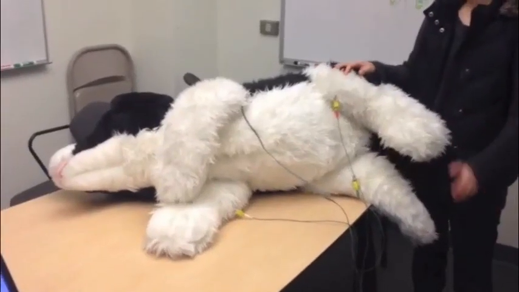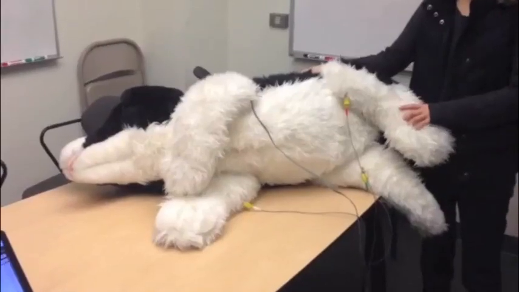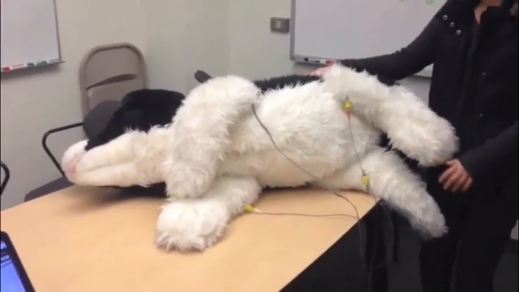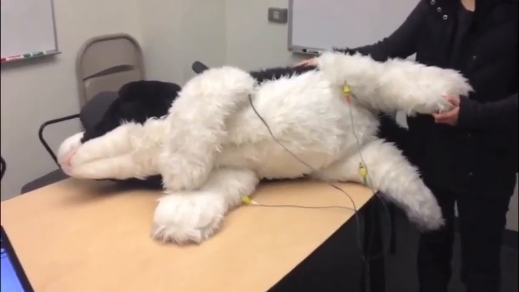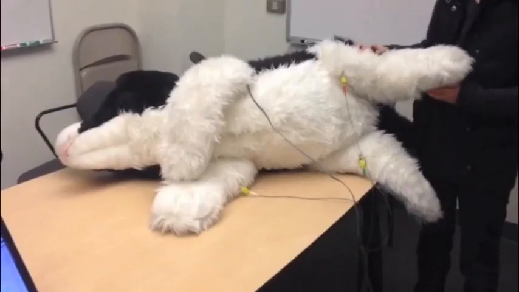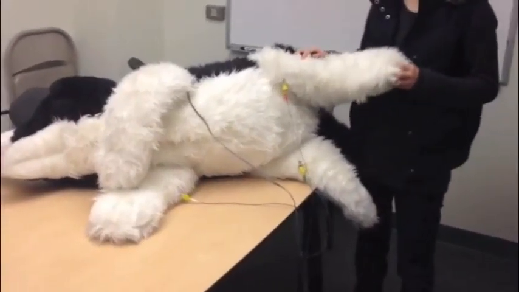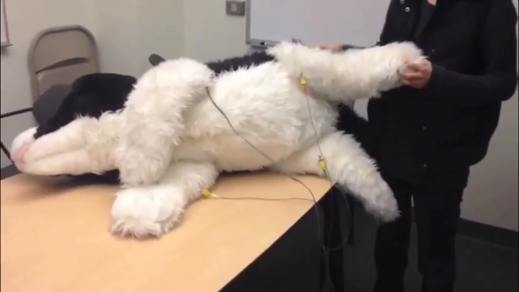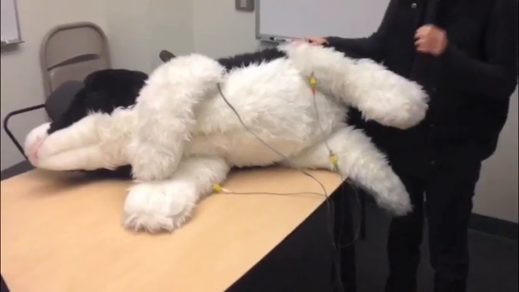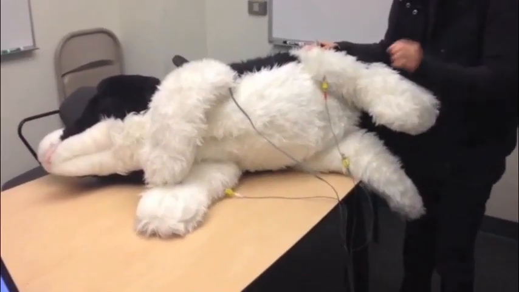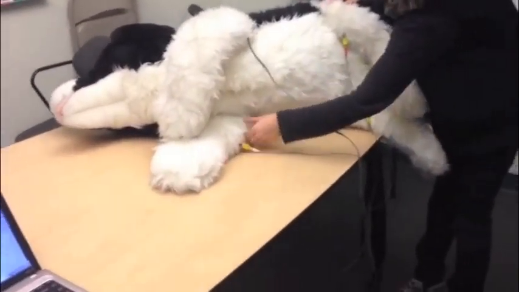Okay, so I'm going to show you how you put the leads on a patient. You want to have your patient in lateral recumbency. You also want to have the legs not bent or too stretched out, but kind of in a straight line perpendicular to the body. And so we're going to first place the first lead, which is white, on the right front here on the skin.